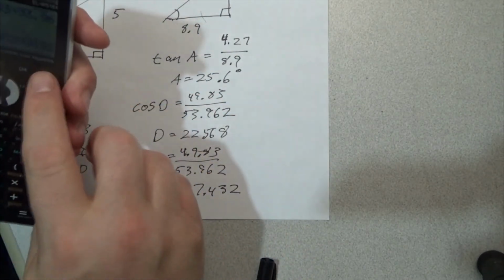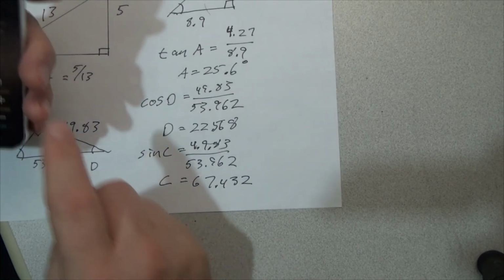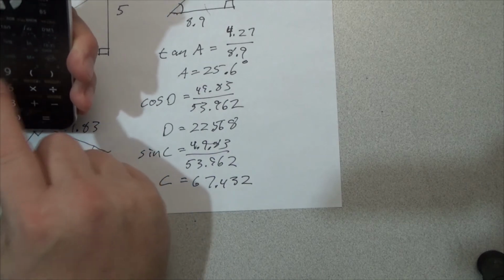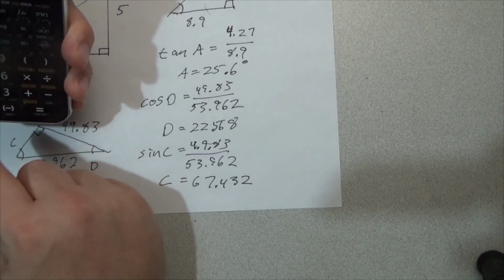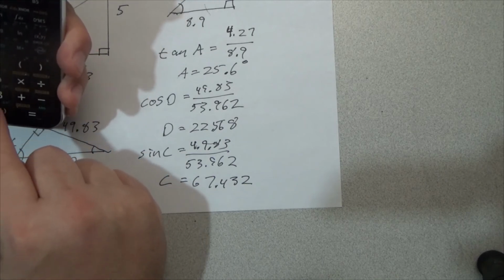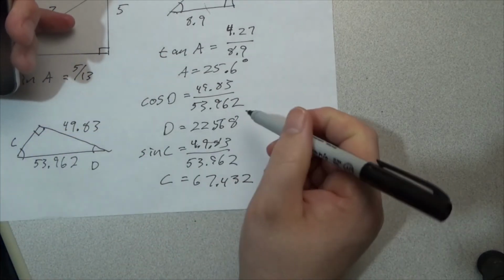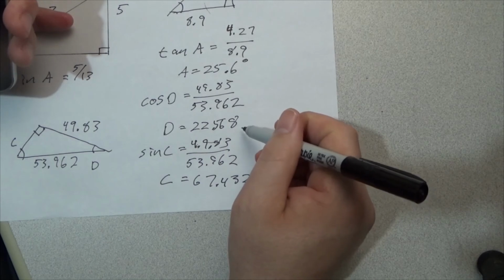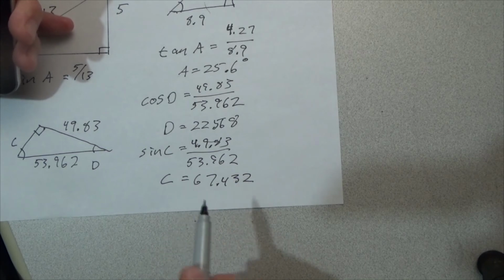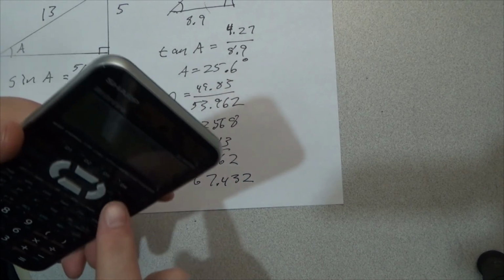Now, let me add these two angles up, and of course, we should get, and we will get, 90. But let's confirm. So 22.568 plus 67.432 equal straight up 90. I rounded this one up just a little bit and this one down just a little bit, and it turns out just a little bit and just a little bit equaled. So it came out to be exactly 90 degrees.